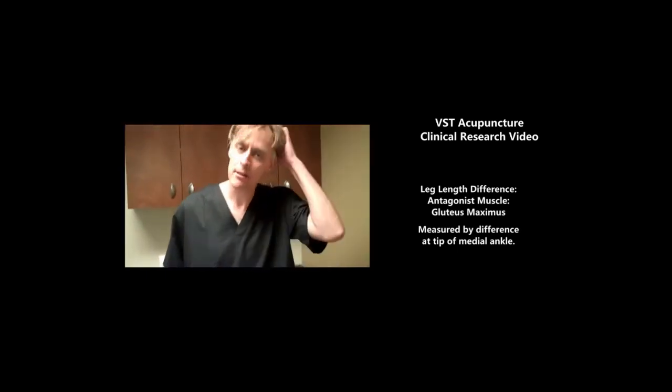Okay, we've concluded the range of motion and measurements before treatment. Now we're going to bring in Dr. Jonghwa Lee. Dr. Lee will do his own assessment, his own measurements, and then he will treat the patient. Afterwards, we're going to remeasure the patient. So Dr. Lee. Next VST clinical video will resume shortly.